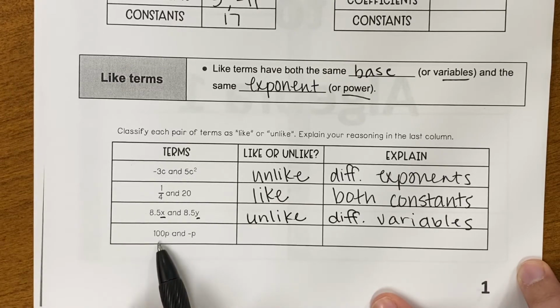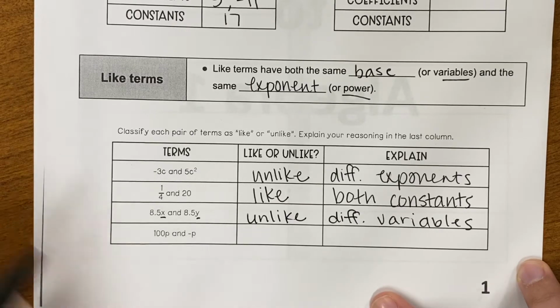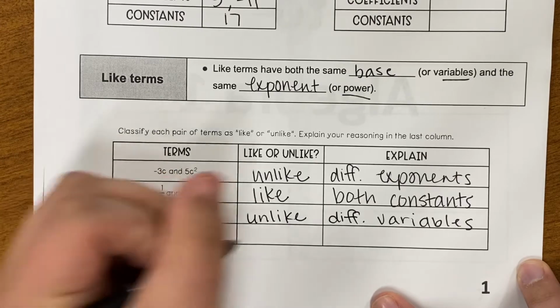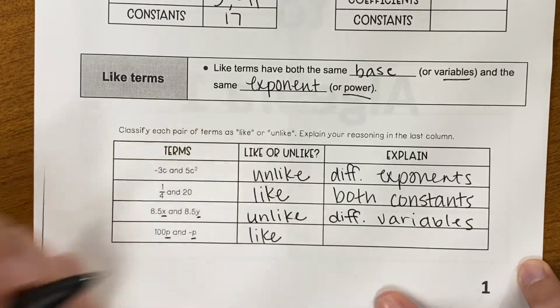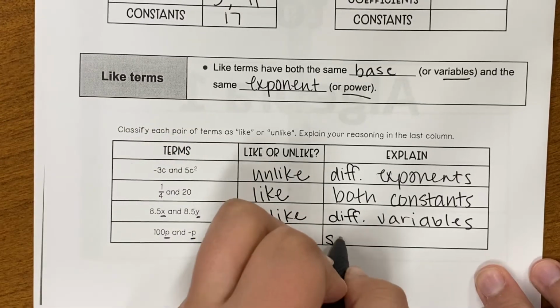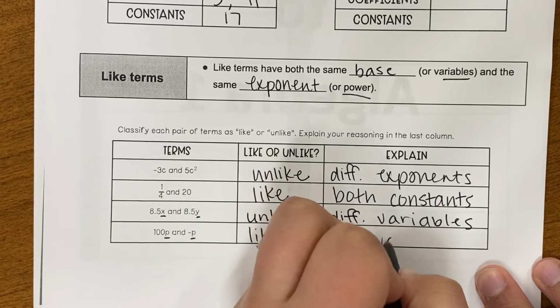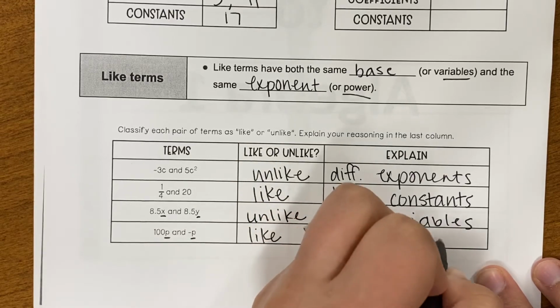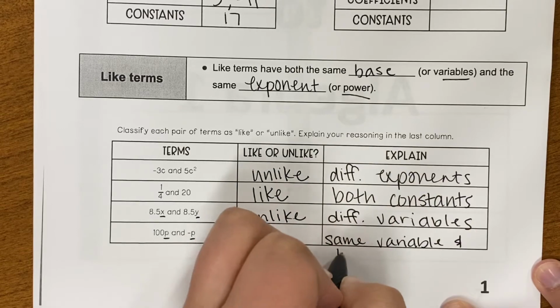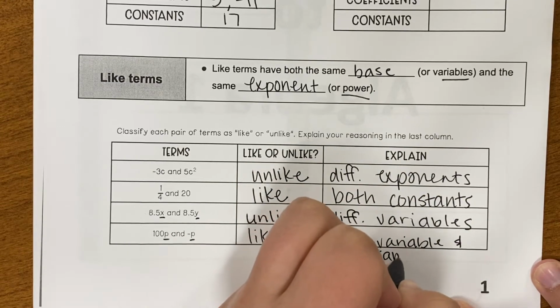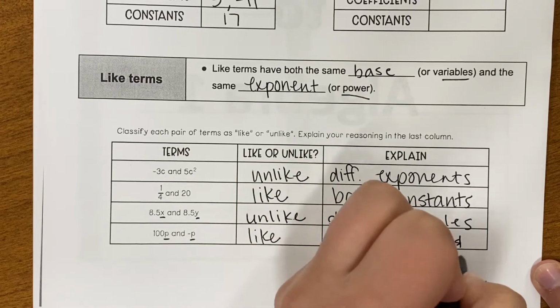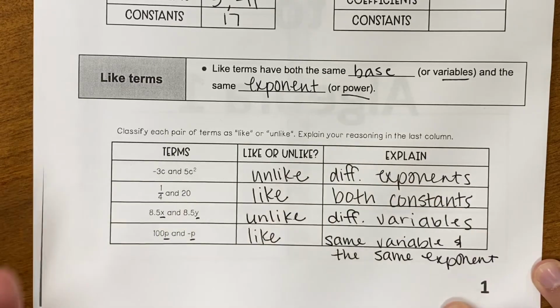The next one, 100p and negative p. These are like terms because they have the same variable and the same exponent. So since those two are the same, these are like terms.